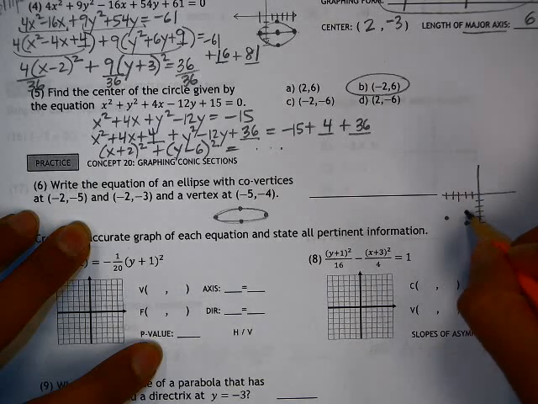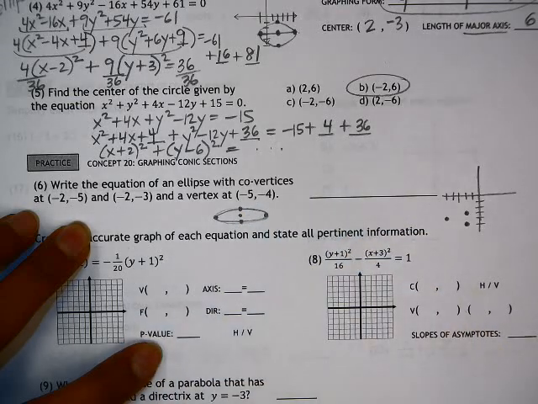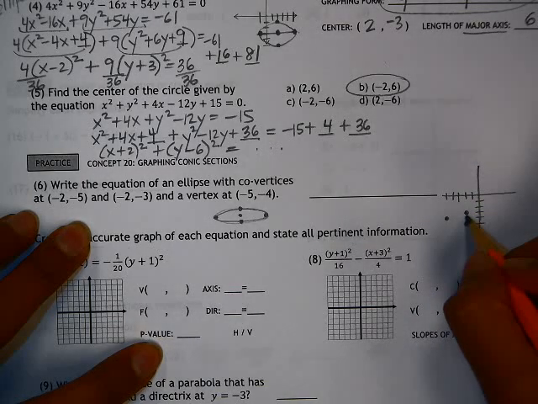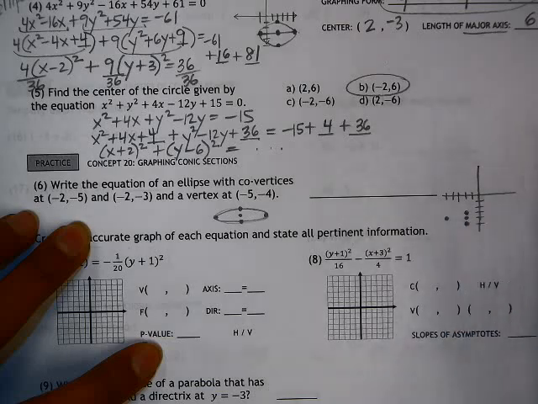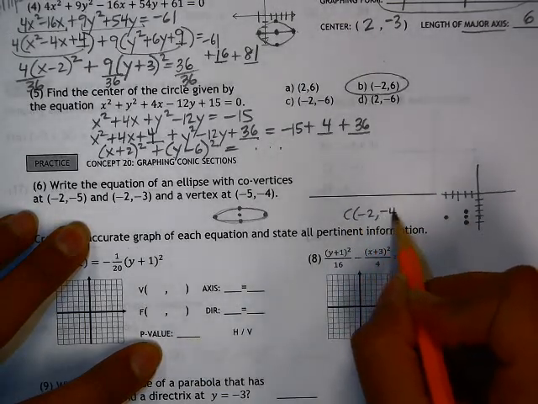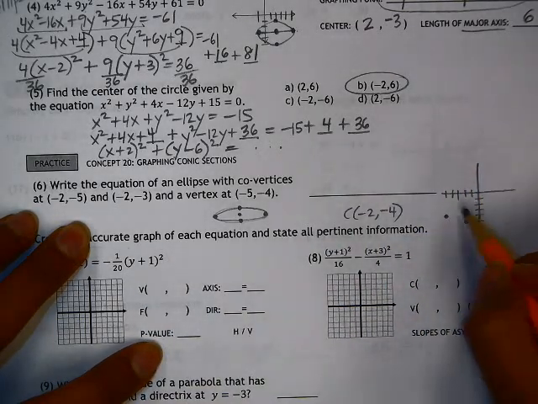So here, if these are our co-vertices, our center must be right in between those. If this is at (-2, -3) and this is at (-2, -5), the center has to be right there in the middle at (-2, -4).